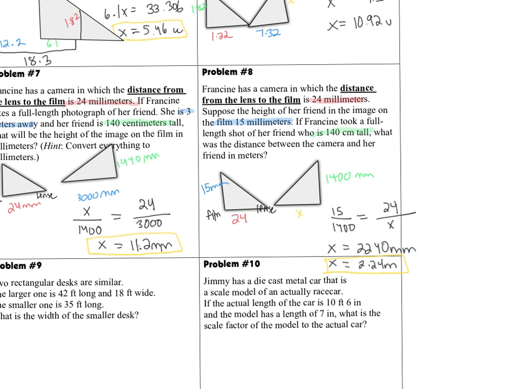And then it says that she took a full length shot of her friend. So this is her friend over here, and her friend is 140 centimeters tall, which we're going to have to convert to millimeters. And so we are looking at the distance between the camera and her friend in meters. So this is the distance that we are looking for here. But now we have enough to set up our proportion.